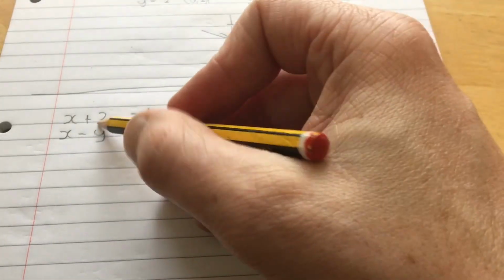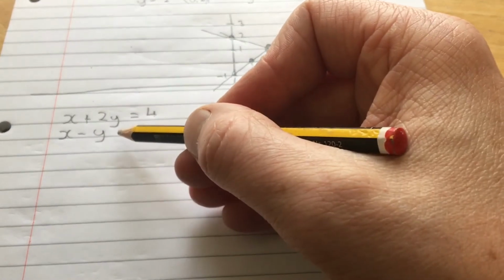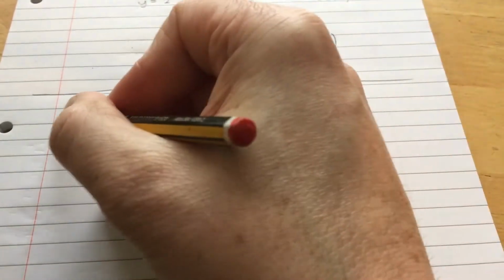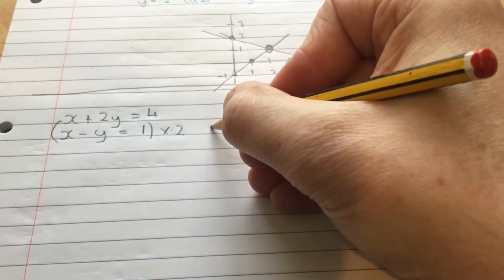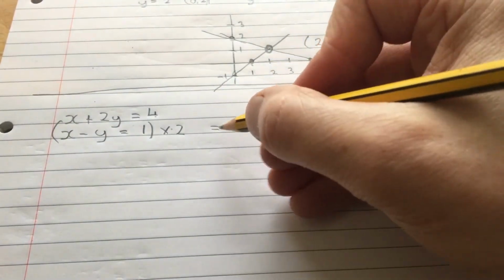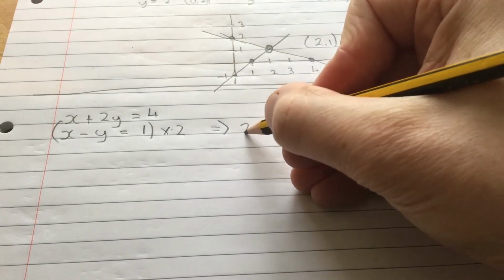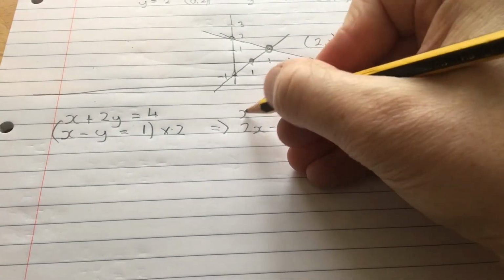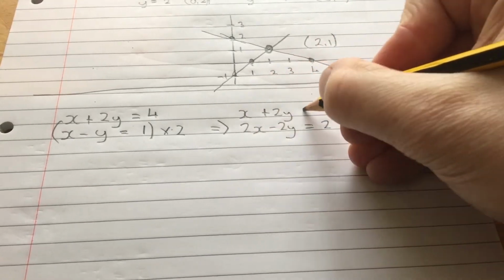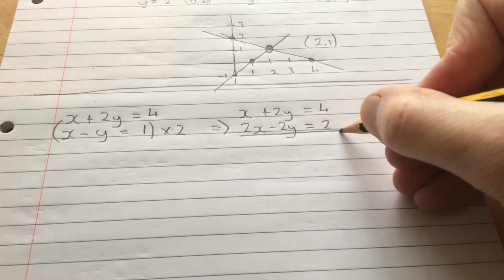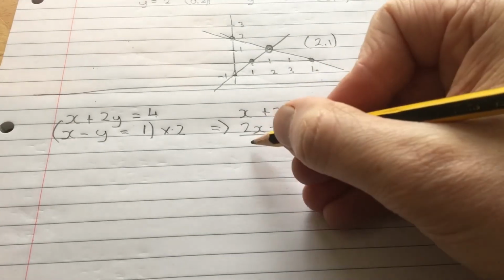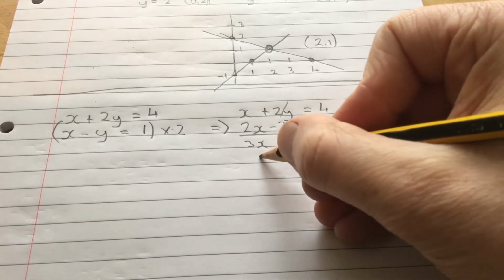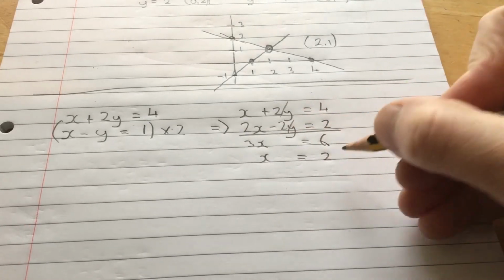Now in a simultaneous equation you're trying to get rid of the x's or the y's. So I'm going to multiply the bottom equation by 2. That will get rid of the y's. And remember, you're multiplying the entire equation by 2, not just the y term. The top equation remains unchanged because I don't need to multiply it by anything. Now if you look at the y's, 2y minus 2y, the x's add up to 3. So 3x equals 6. 3 somethings are 6, x is 2.